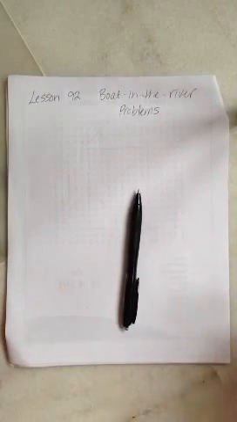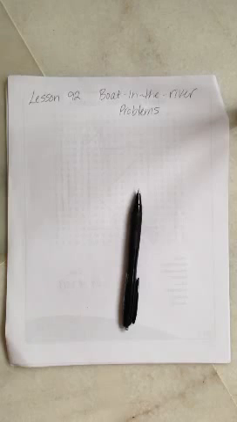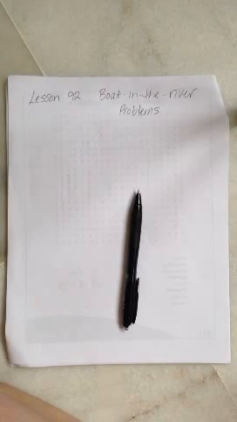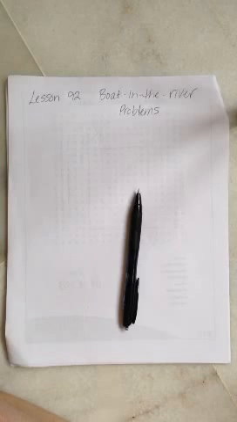I want to introduce you to a topic that is very important for every algebra student to conquer. This is a style of story problem called boat in the river problems. They freak people out, they mess people up, but I want to give you a pep talk in the beginning to assure you that the process isn't hard. We can break this down and make it really simple.